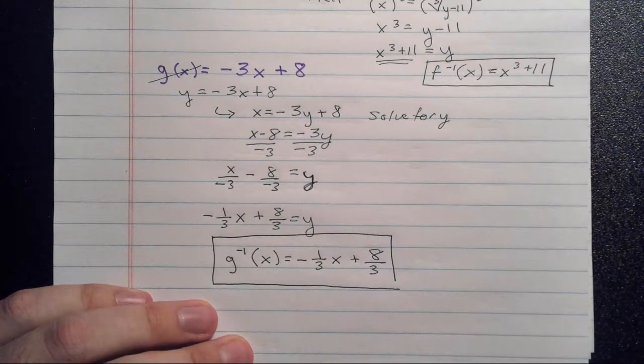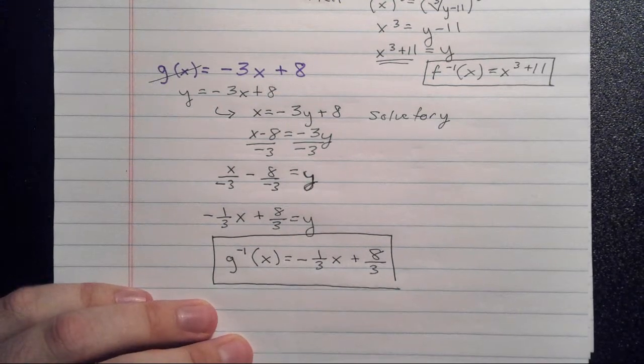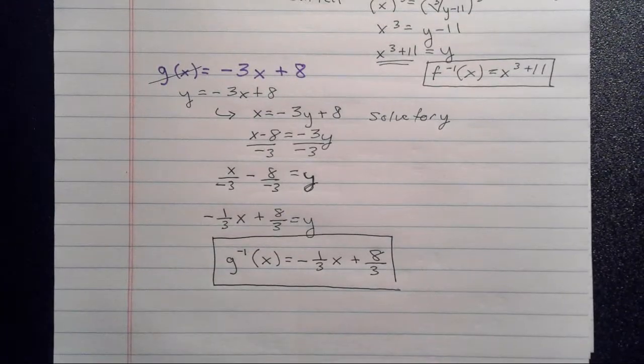Now, inverses, truthfully, are not ultimately that complicated, at least not for what we're focused on. So you really have to keep in mind that what you are doing is switching x and y. And then if you're doing this algebraically from a rule, you are solving for y to get a new equation rule.